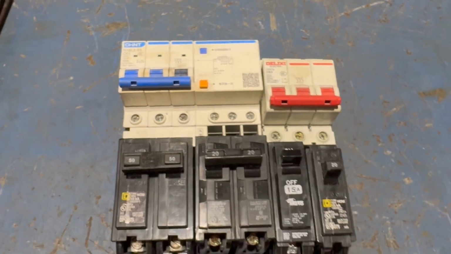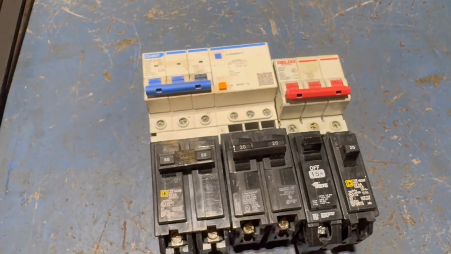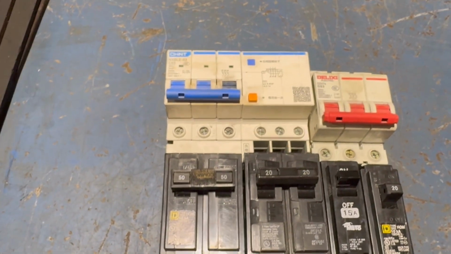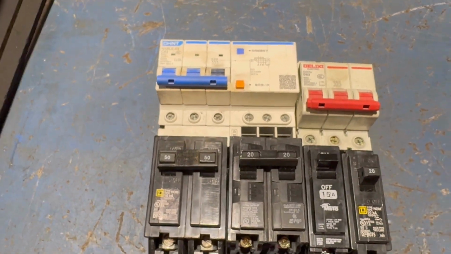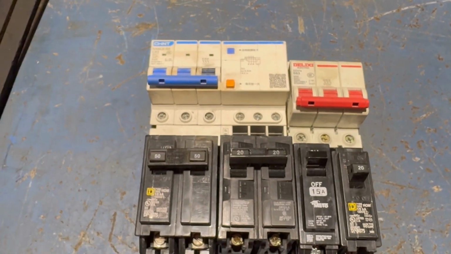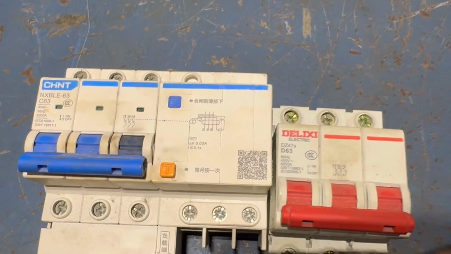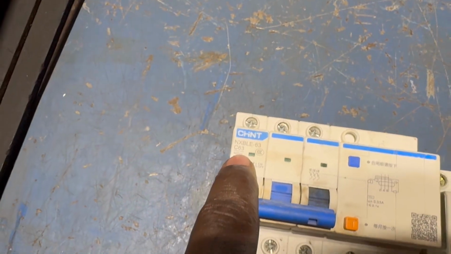What do these letter ratings represent? You're going to see D, you're going to see C, and in some less common instances you might see K and Z. But the most common ones are B, C, and D. As you see, I have a D here, a D here, and a C here.